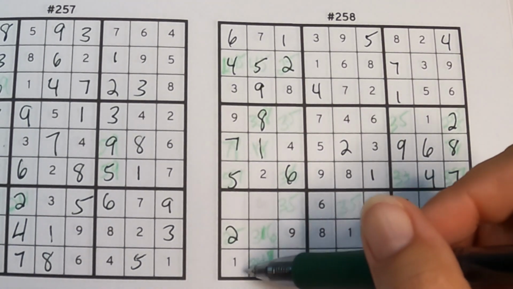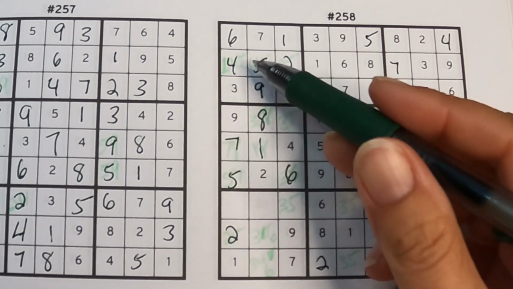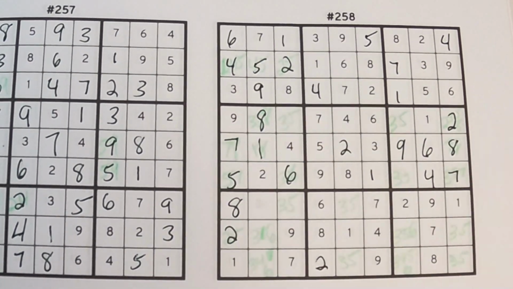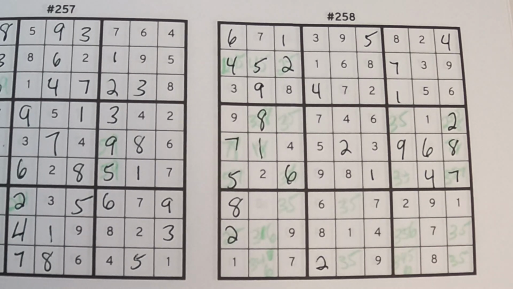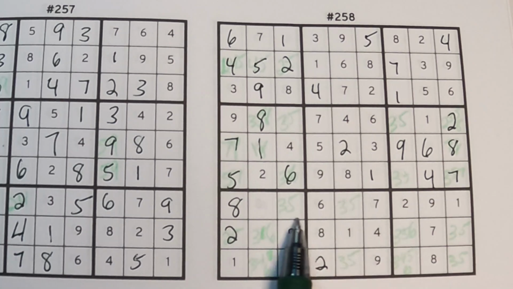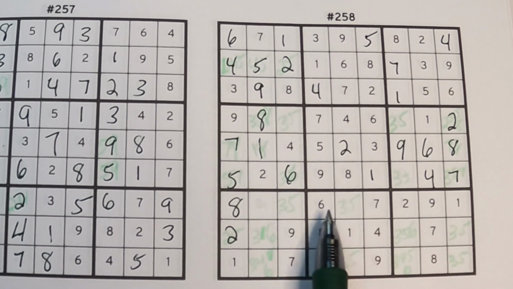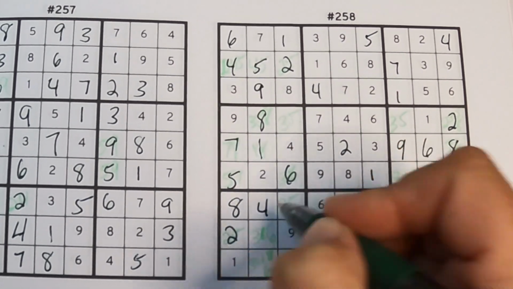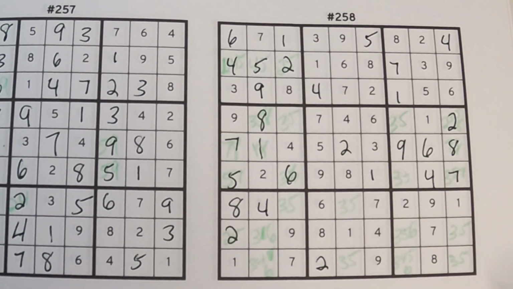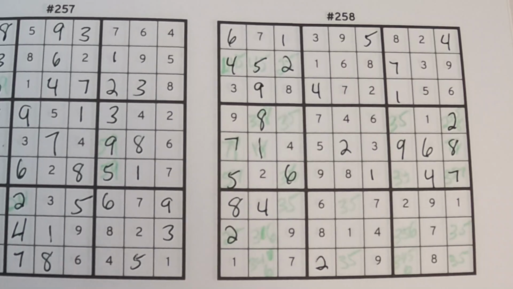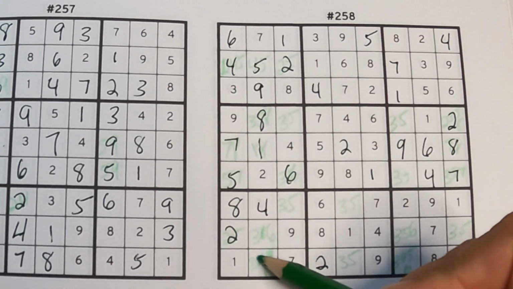For this column, we've got 1, 2, 3, 4, 5, 6, 7. We're missing an 8. For this row, we're missing 3, 4, and 5, but the 4 can't be here or here, so it must be here. Then we can get rid of this 4.